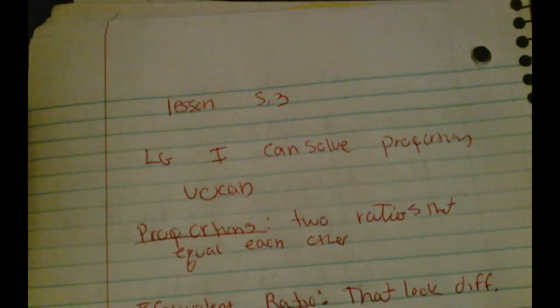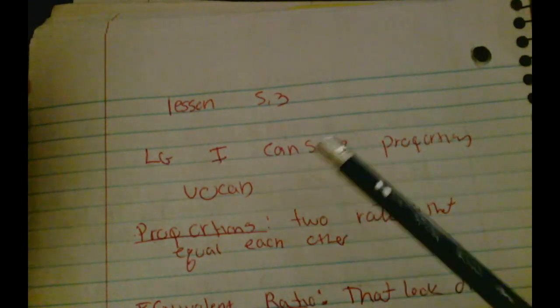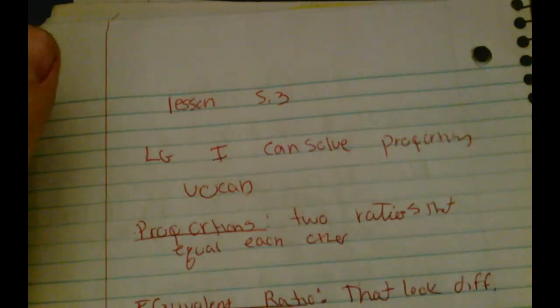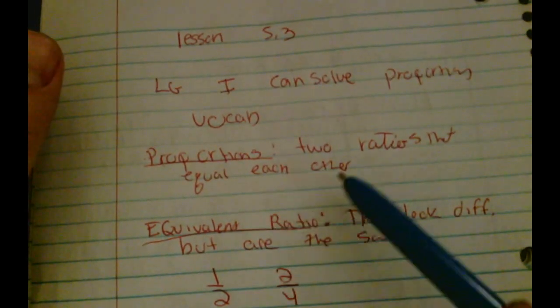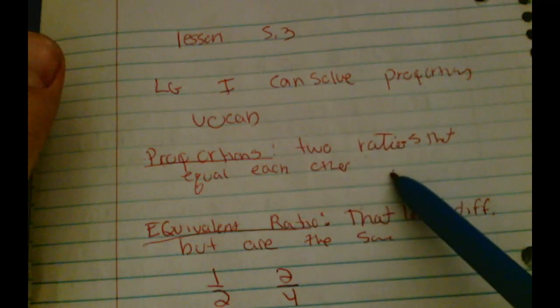Today's lesson, lesson 5.3, is on solving proportions. The learning goal is I can solve proportions. Let's start with some vocabulary. A proportion is two ratios that equal each other.